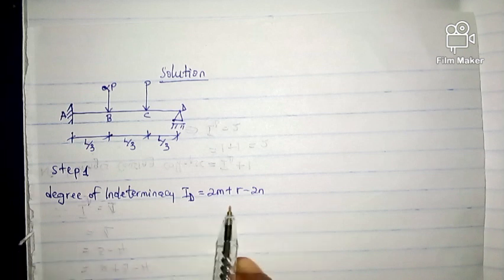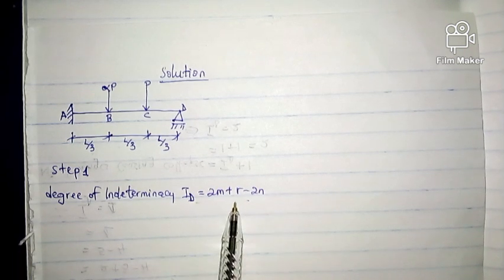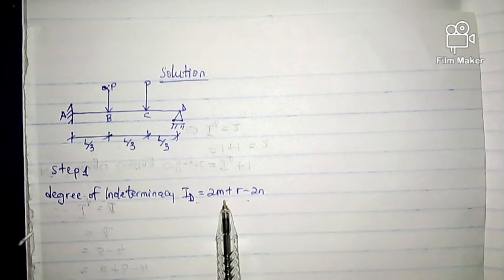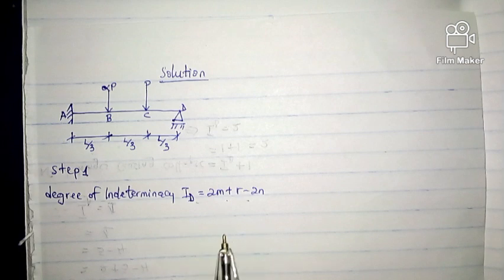This is the formula to get the degree of indeterminacy of any structure, but please be very careful: this is for cantilevers and beams. When we are talking about frames, there is a different formula for the degree of indeterminacy.